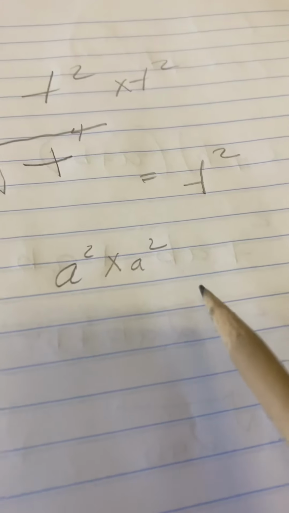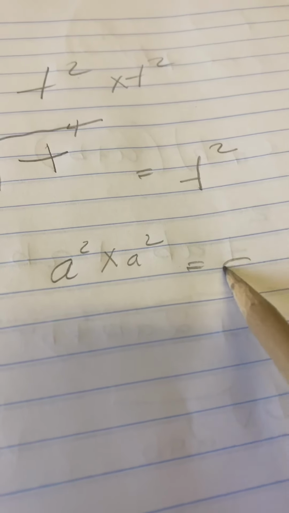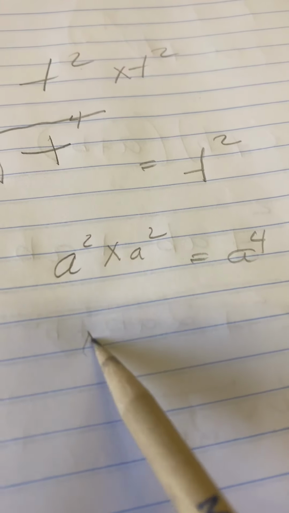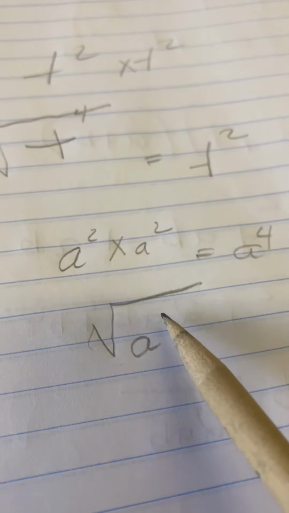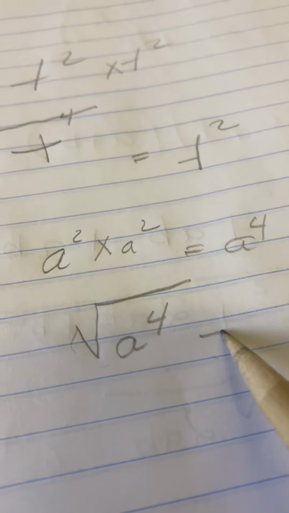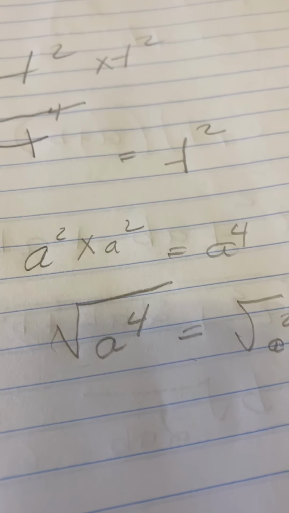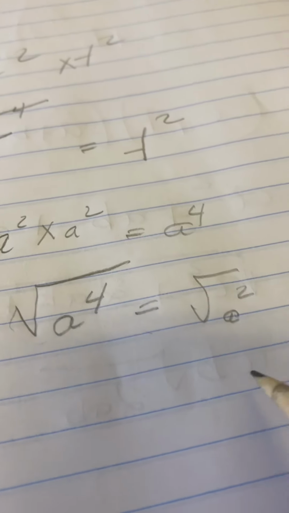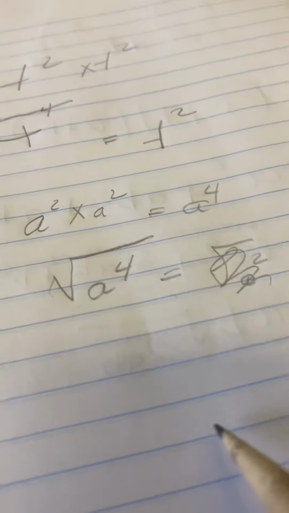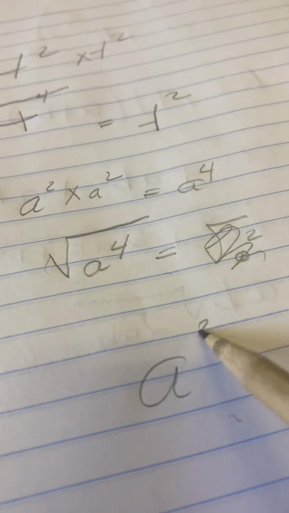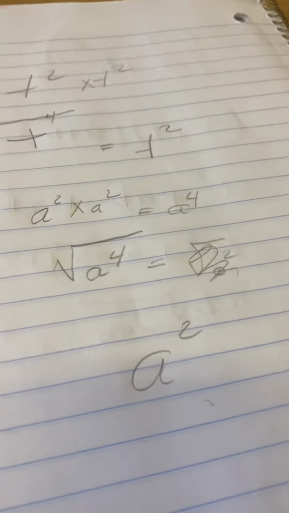So then that equals t to the second. This one's gonna be just like the last one. All it is is different letters. A to the fourth, and then square root of that. Oops, sorry. It's a challenge holding the phone while writing at the same time.